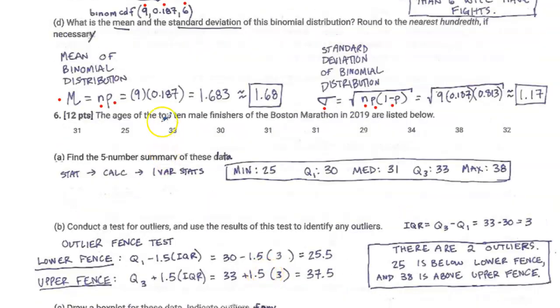Question number 6, the ages of the top 10 male finishers of the Boston Marathon in 2019 are listed below. We got all these finishers. Looks like they're all in their 20s or 30s. This guy's maybe a little bit old. This guy's maybe a little bit young. Maybe we'll get to that later. Find the 5-number summary of these data.